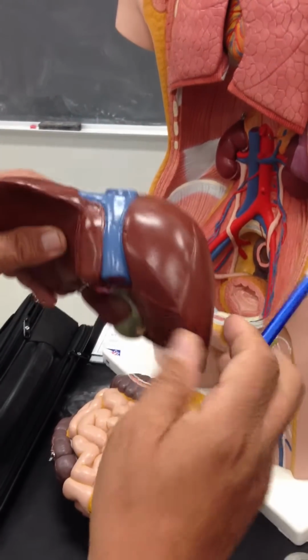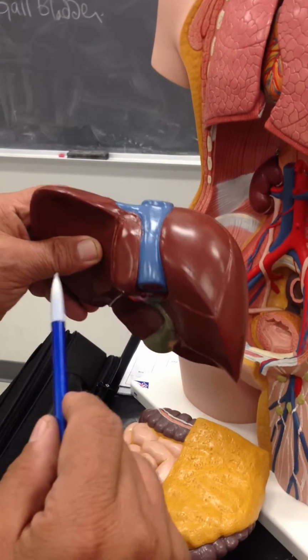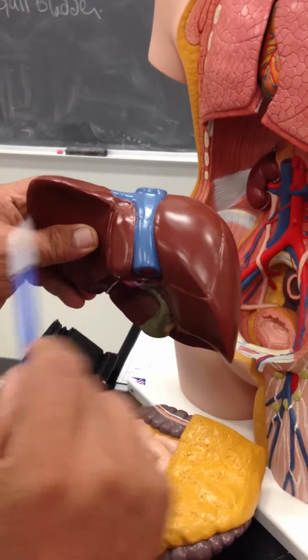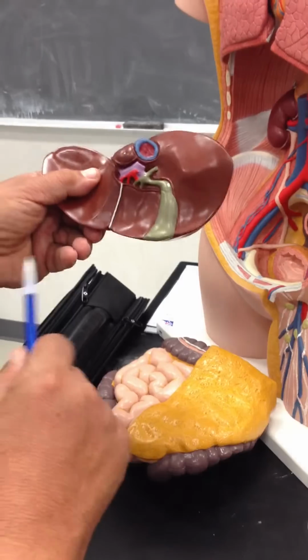We still have another important structure. This is the inferior vena cava, which is to the right side of the caudate lobe. This is the liver. If you look at another accessory organ, we have the gallbladder, we already mentioned that, and it's mainly for the storage of bile.